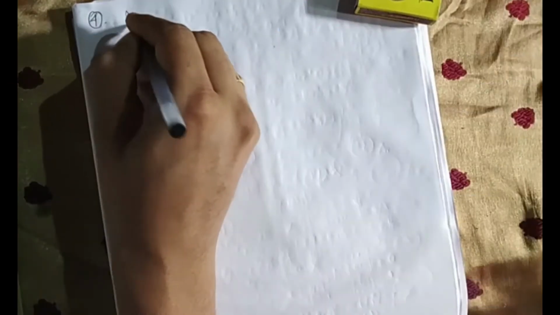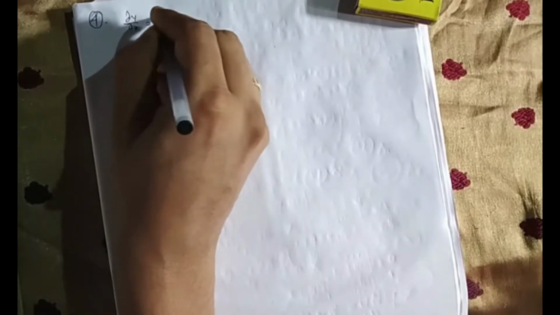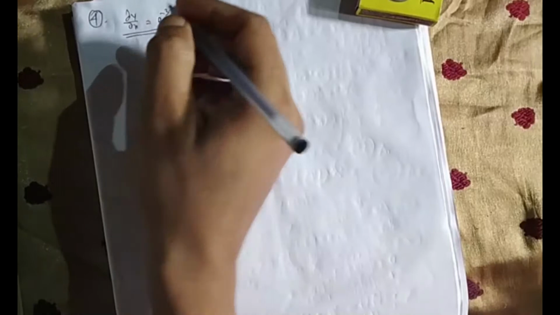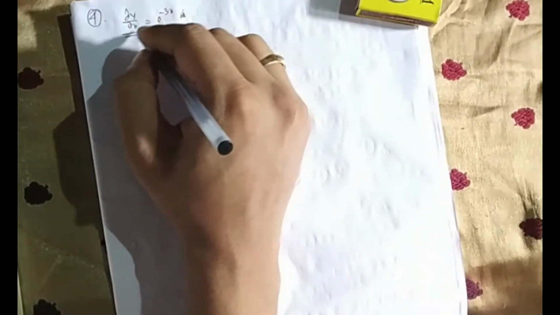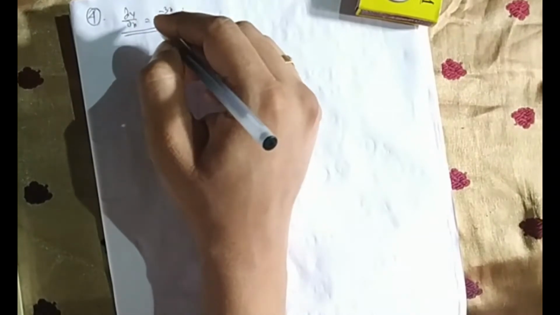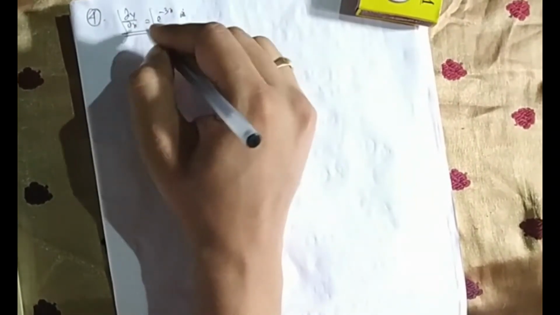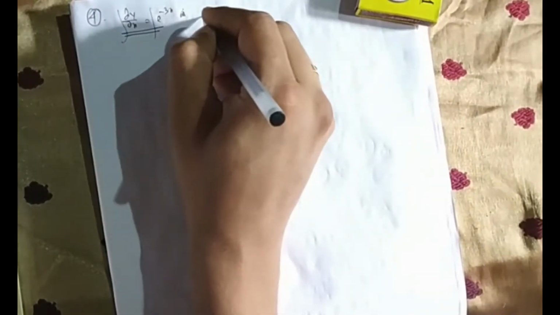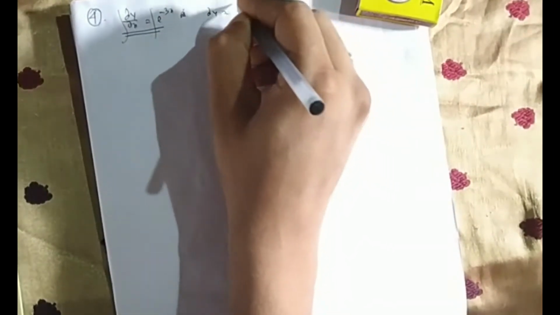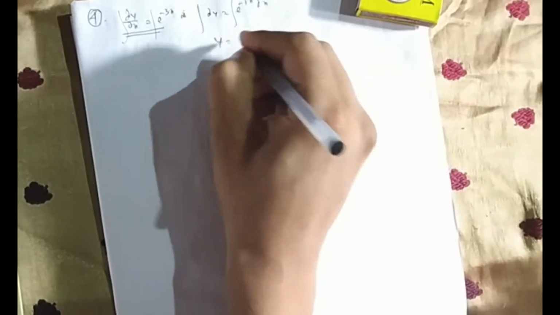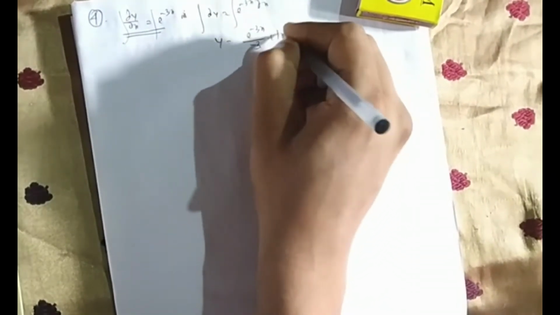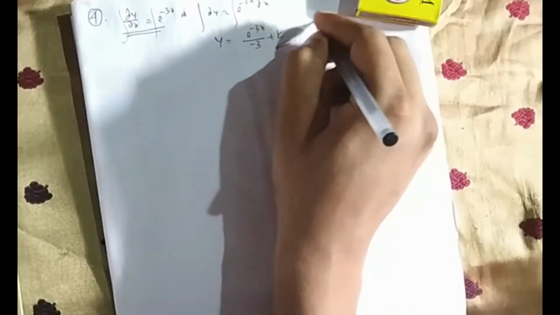Again, given dy/dx is equal to e to the power minus 3x, that is the differential equation they have given. So what you will do, this is very easy, no need to take Laplace also. You just integrate, that will give you the answer. If you take variable separable, dy on one side, this is the simplest differential equation you can ever get. So it is y equals e to the power minus 3x by minus 3 plus some constant, that is k. I guess it is your option A.